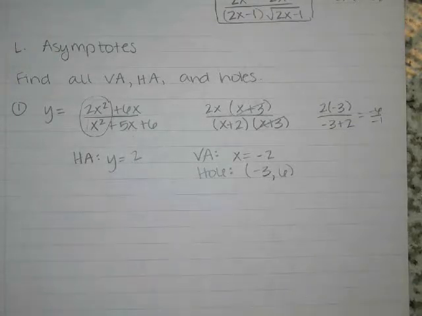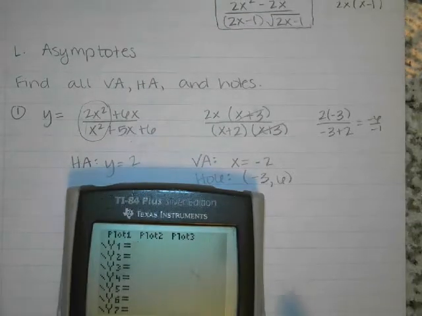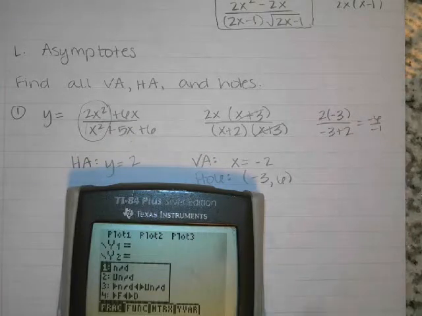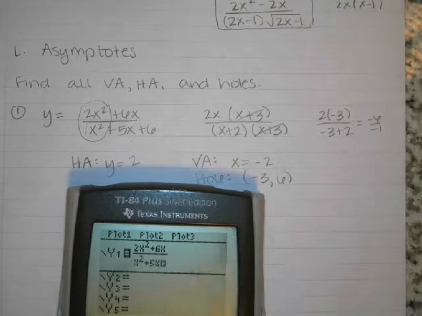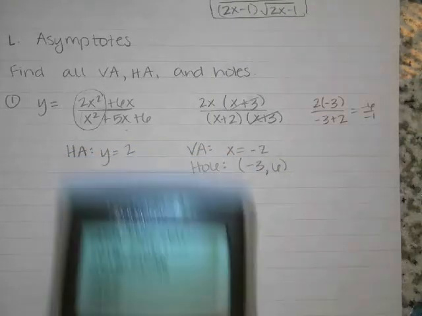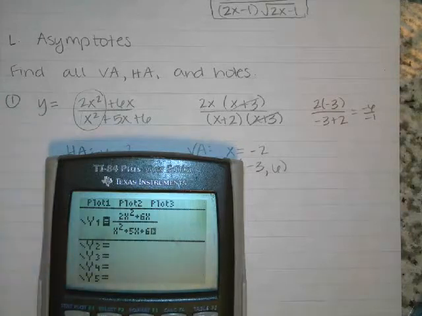All right, so next I'm going to show you how to check these answers in a calculator, just to make sure that you've gotten them right. I did not prepare this ahead of time. Okay, so I do second y equals, or alpha y equals, so I can plug this in as a fraction. Sometimes it's better to plug it in not as a fraction, and we're not really going to see why on this problem, but I can show you anyway.